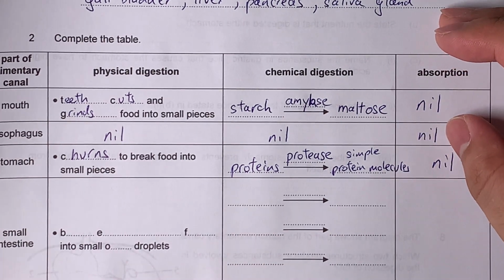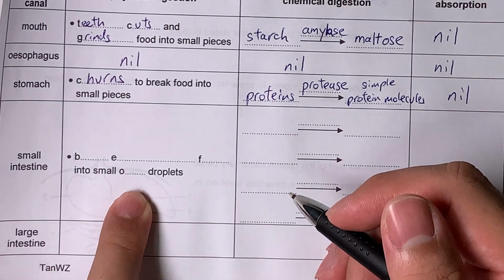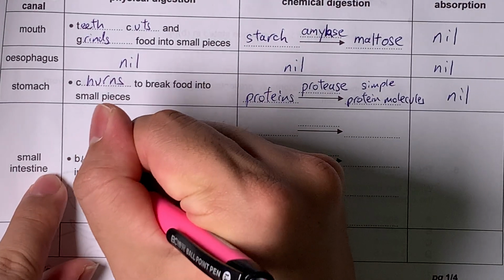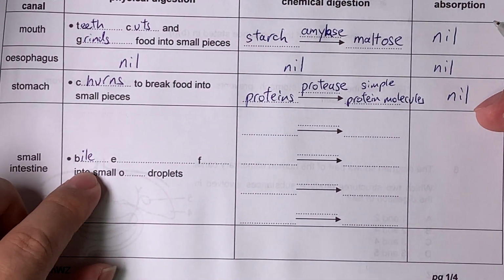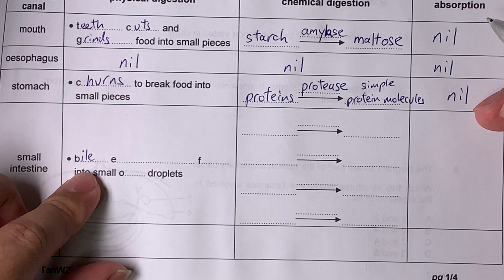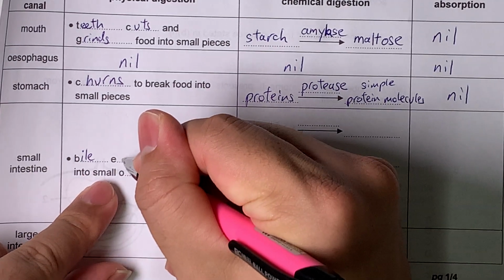And same as the mouth and the esophagus, there's no absorption taking place for the stomach. Okay, next we have the small intestine. The small intestine has a number of roles, but the very first thing that it does is actually the bile that is injected into the small intestine, which breaks down the fat droplets.